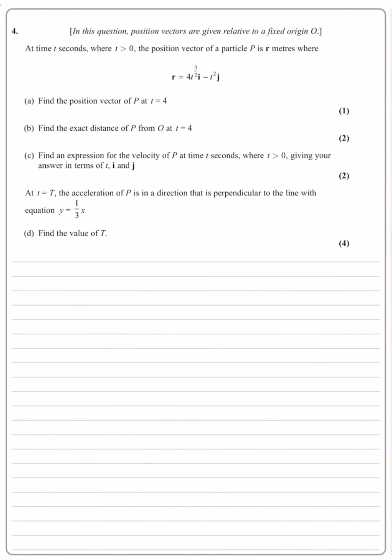All right, question number 4 gives us the displacement r. When t equals 4, we can just substitute 4 in. So 4 times 4 to the power of 3 over 2 lots of i, subtract 4 squared lots of j. And that's 32i subtract 16j. If you're using column vectors, that's absolutely fine, as long as the question doesn't say give your answer in terms of i and j.